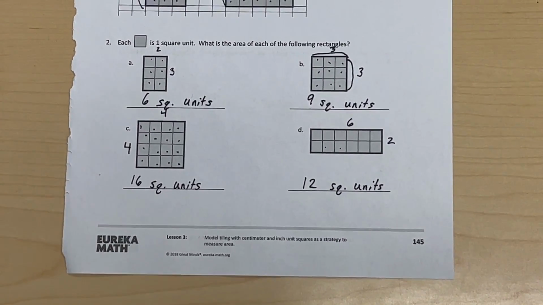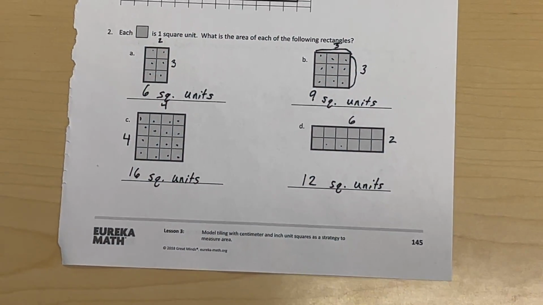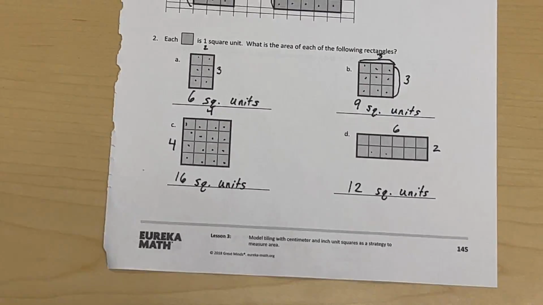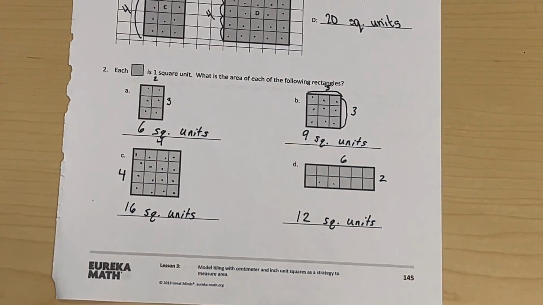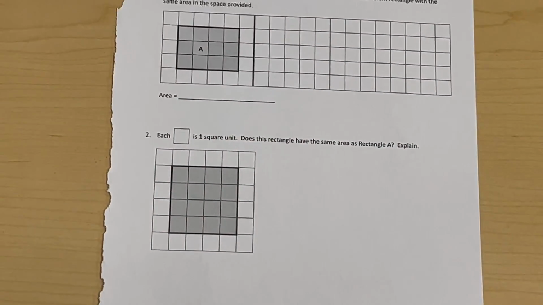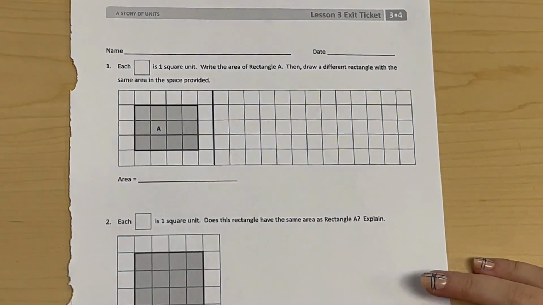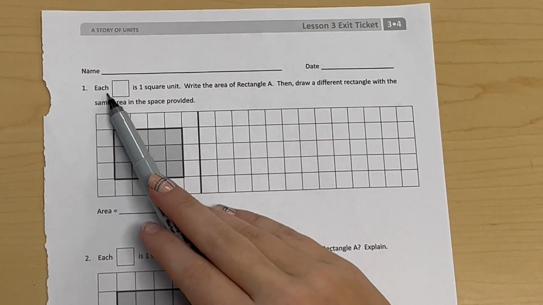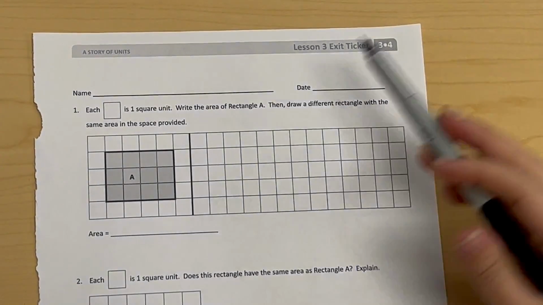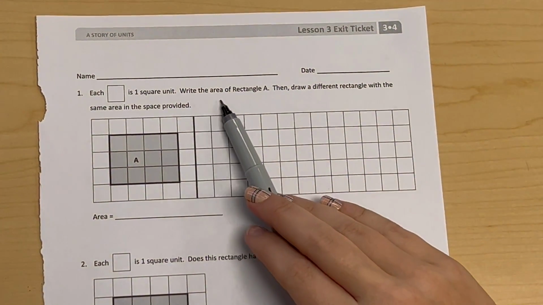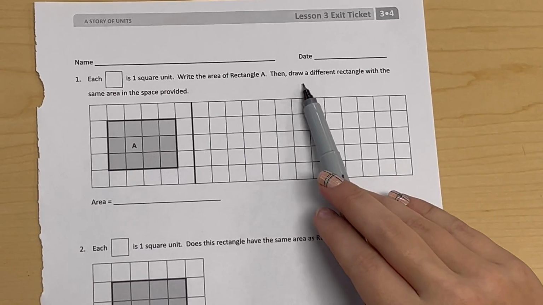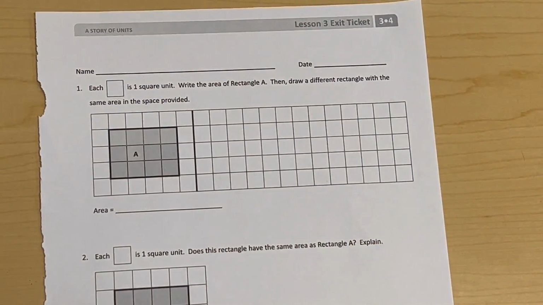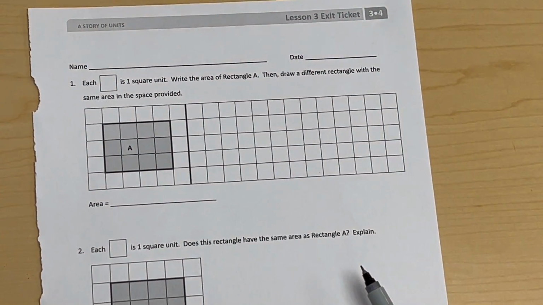All of them. And now you did not do the back page of the problem set, but you did the exit ticket. So go ahead and turn your page, get out the exit ticket here. All right, Mrs. Bushman's gonna teach us how to do this top one. All right, it says each square is 1 square unit, just like before. Write the area of rectangle A, then draw a different rectangle with the same area in the space provided. So this space over here.